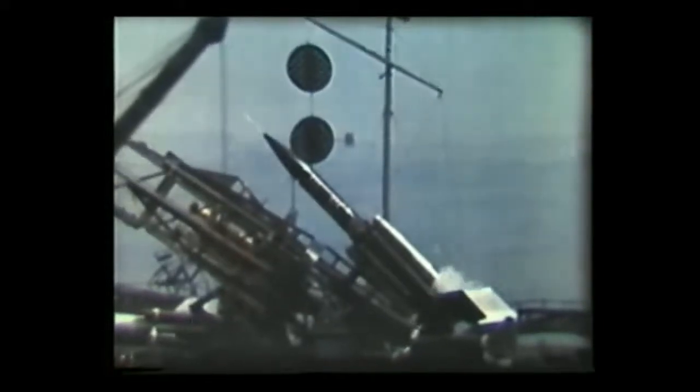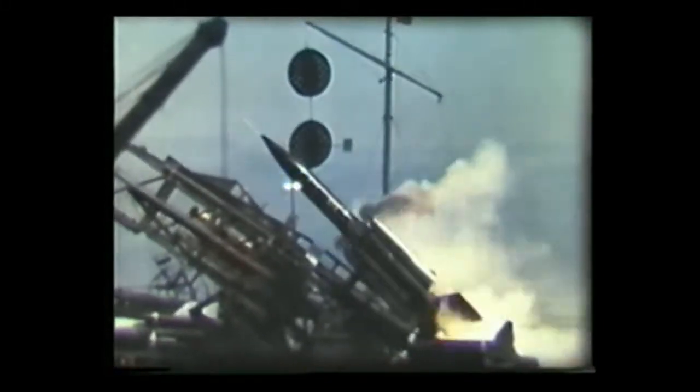Some missiles use straight wings without sweepback, with double wedge or biconvex sections. So do some supersonic aircraft. But as with subsonic and transonic flight, sweepback is very important in supersonic flight.